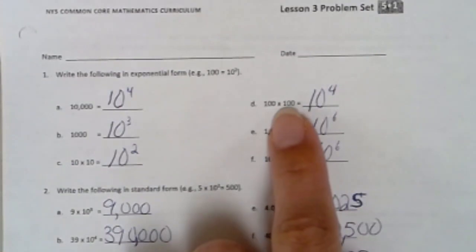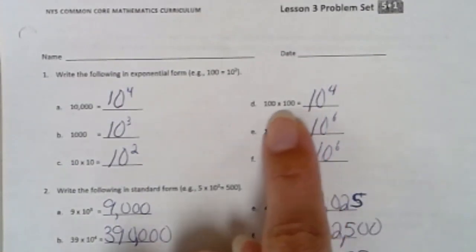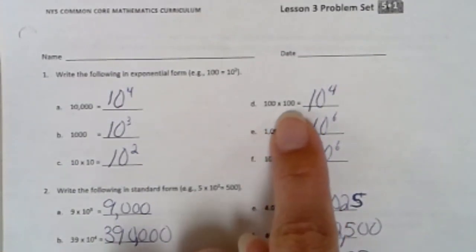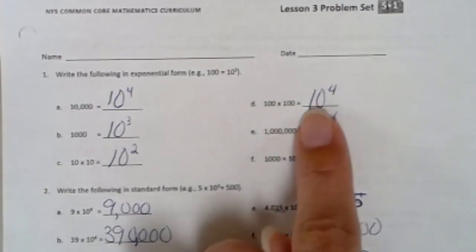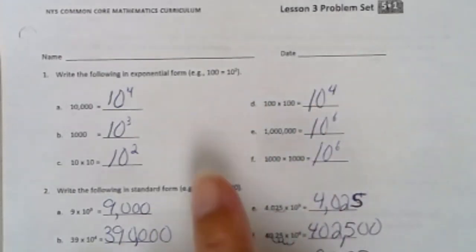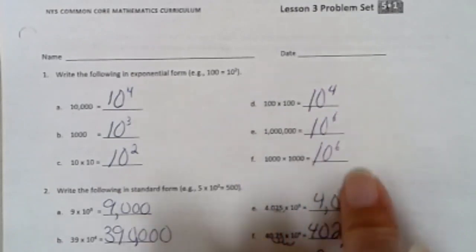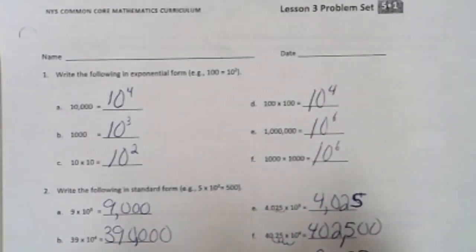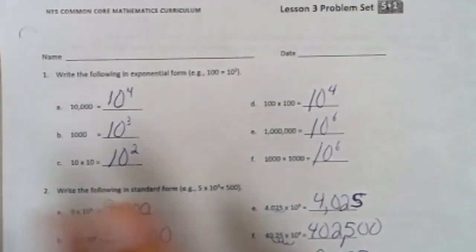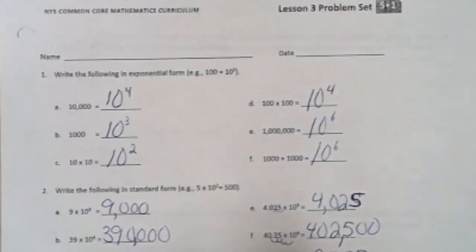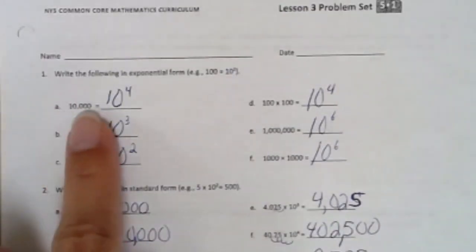How many zeros do you see here in 100 times 100? 2 and 2. You see 4 zeros, 10 to the fourth power. The number of zeros will tell you what your exponent will be. That only works for powers of 10. When we do exponents later in the year, you can't use that trick. But for powers of 10, it will work.